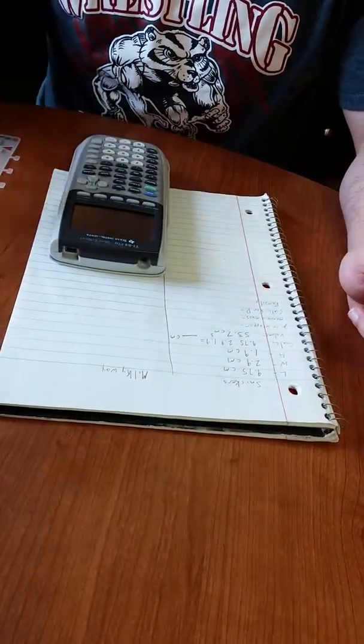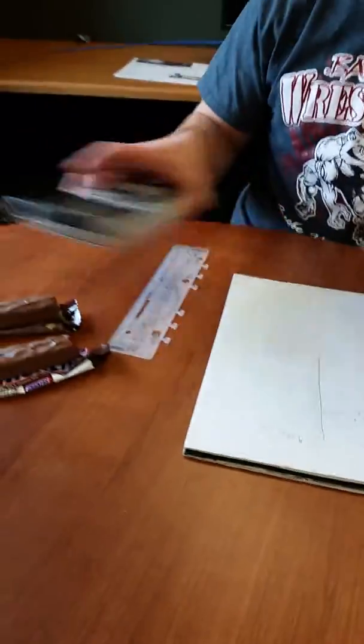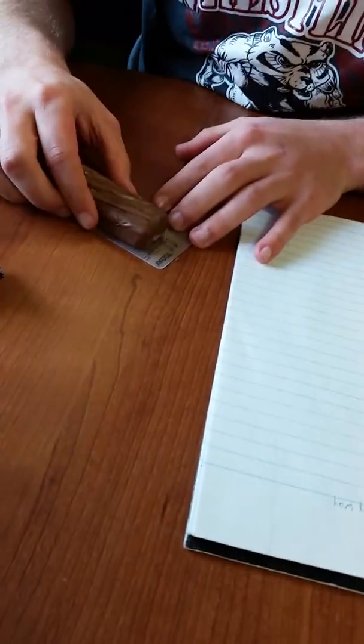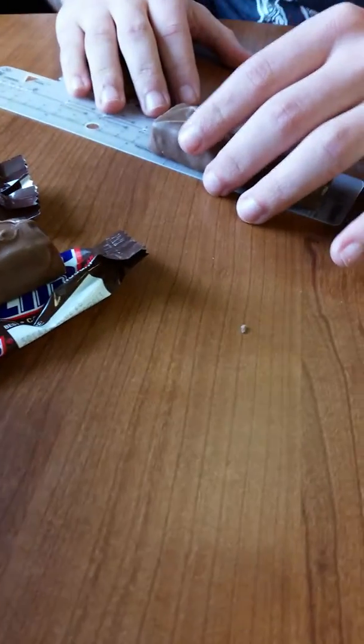Okay, and then we're going to do the same thing for the Milky Way. I'm getting about 9 centimeters for length. So that's a little bit shorter than the Snickers.